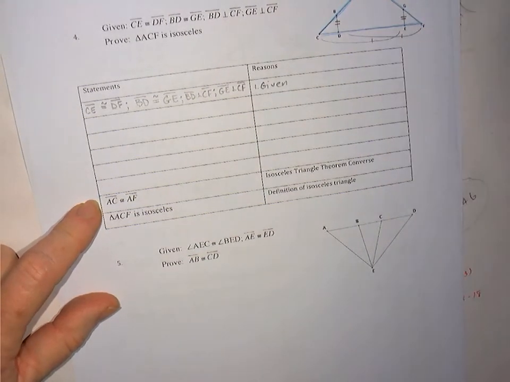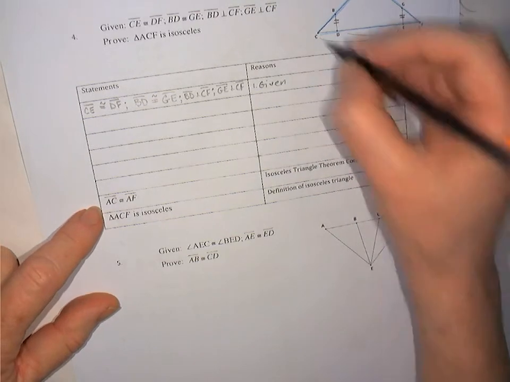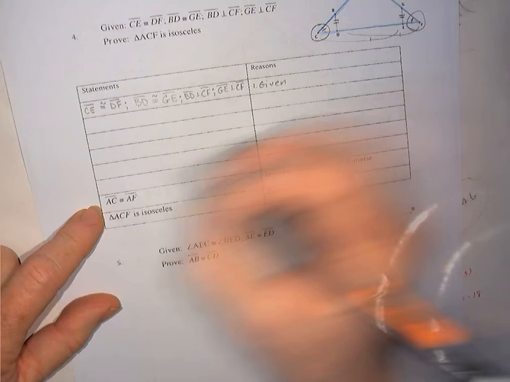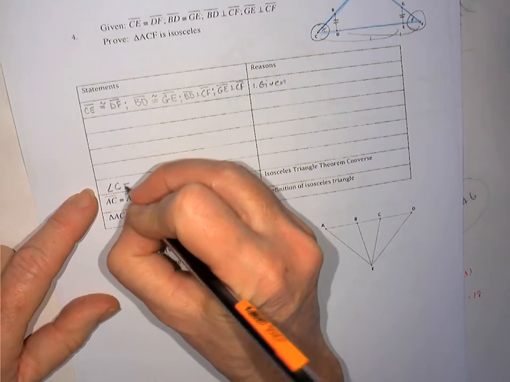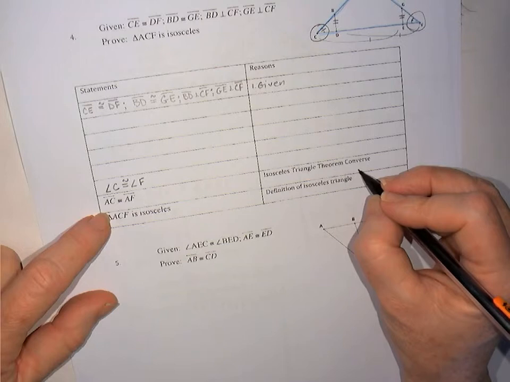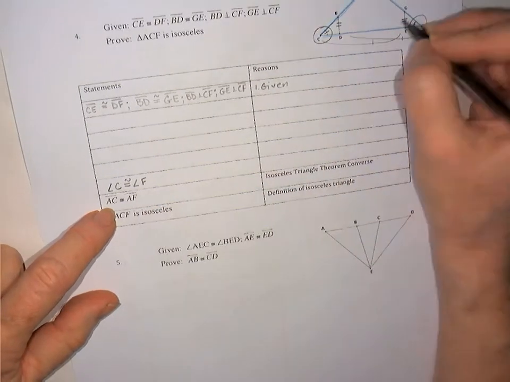And a little hint, you know that if we're going to use the converse, we have to have started with saying that two angles are congruent. So I am going to aim for showing that angle C is congruent to angle F. And that would allow me to show that the opposite sides in that blue triangle are congruent.